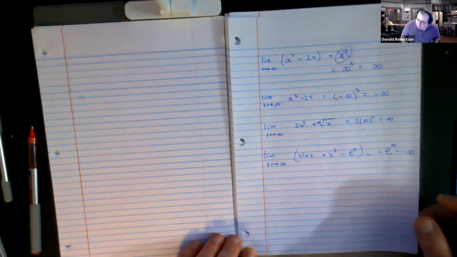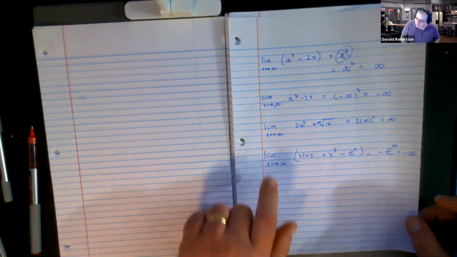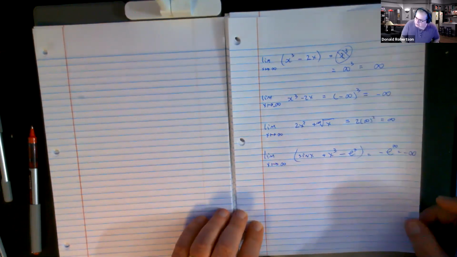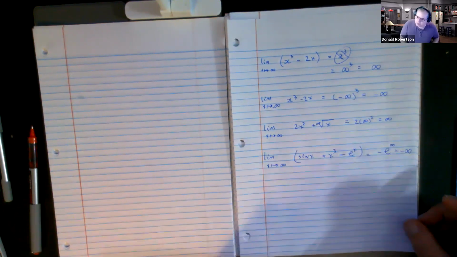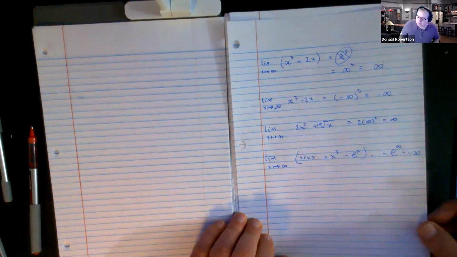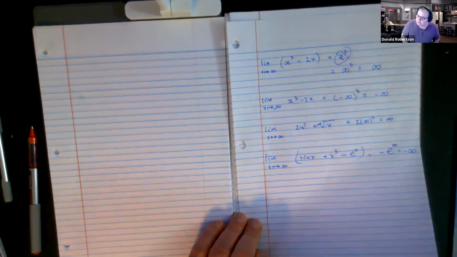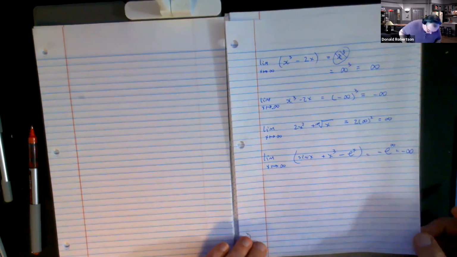Are we good to move on? Are you happy about how to do these last kinds of limits at infinity? Pick the one you think is the most important, the one that's going to take over, evaluate it at infinity, and your answer is probably plus infinity or negative infinity, depending on the question. So we are now about to start a new section, and we are going to solve the tangent line problem.